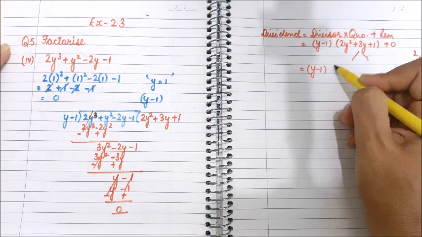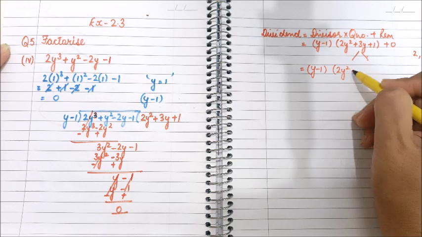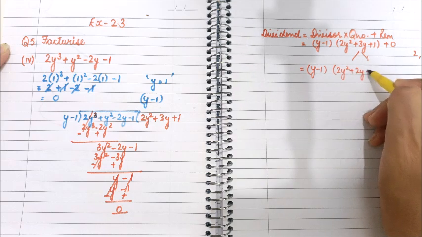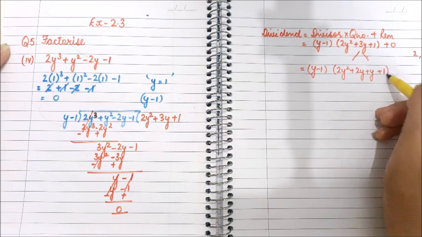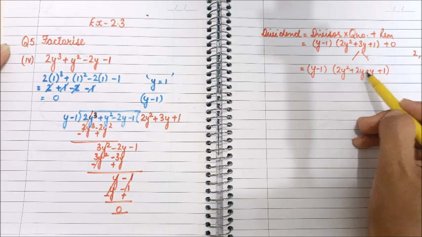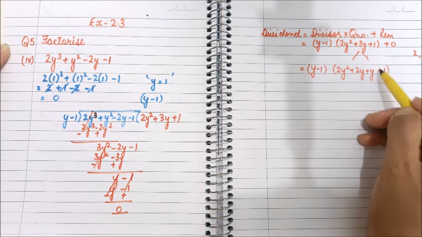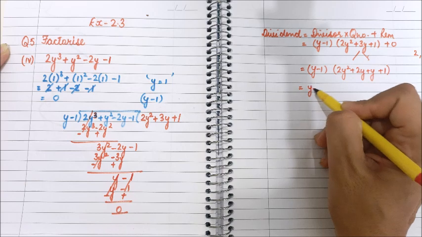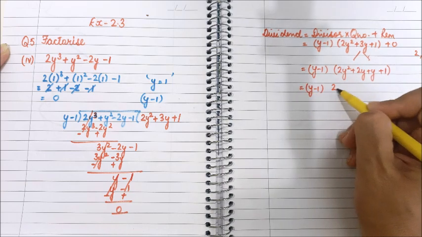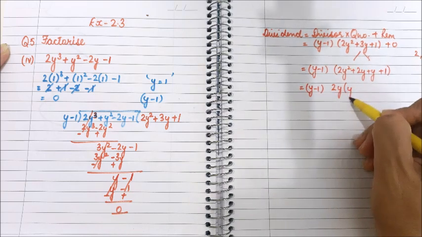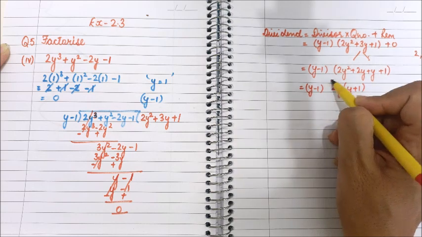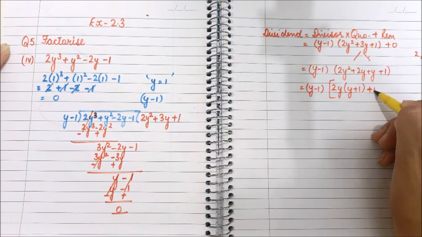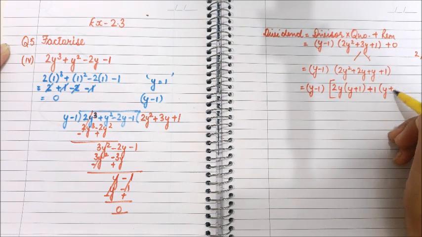This will be 2y square plus 2y plus y plus 1. This we can split, because 2y plus y will give me 3y, and when I will multiply these two, I will have 2y square. So taking out the common from the first two terms, 2y is the common. So inside I will have y plus 1. Here plus 1 I will take, and inside I will have y plus 1.